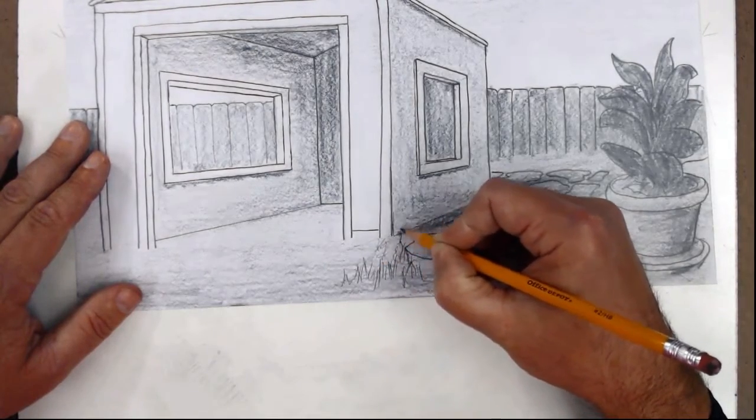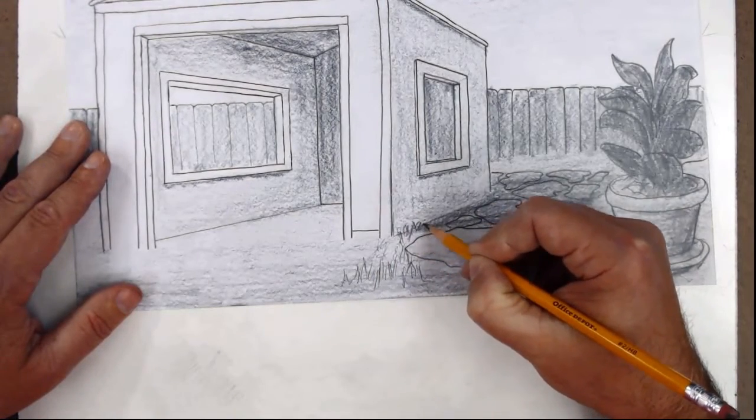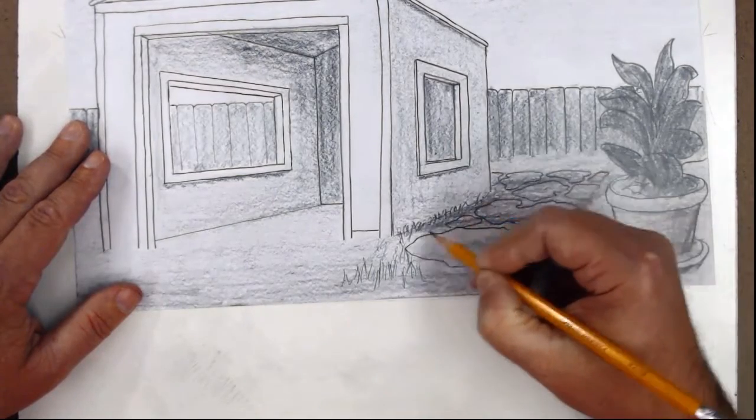You'll also notice that I didn't do the bottoms really strong, with strong outlines, because I knew I was going to come back in here and put a little something by those bottoms.